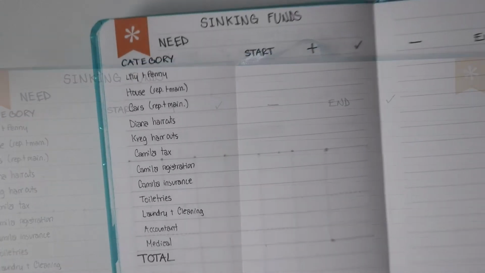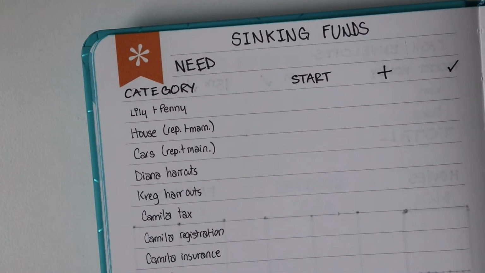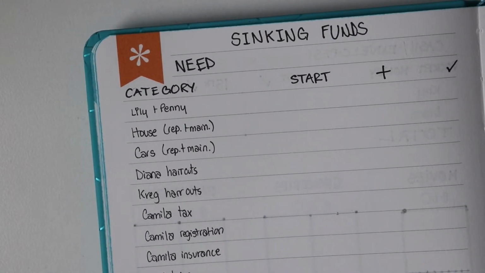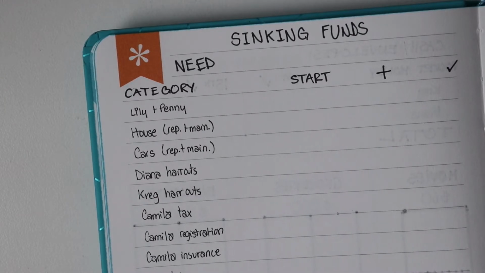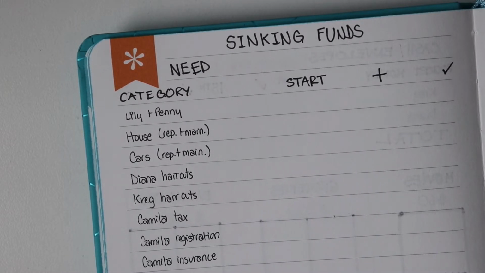To go into detail for the sinking funds, these are really cool because I think they vary for everyone. Everyone can have entirely different types of sinking funds, and after tweaking mine, adding things, separating things, merging things, I think this is what's going to work the best for us.